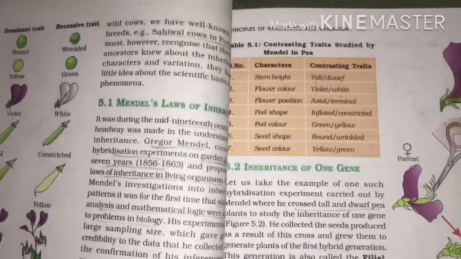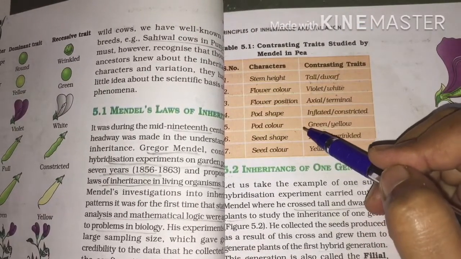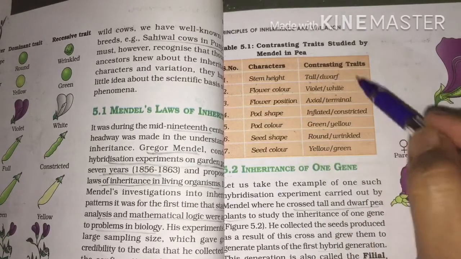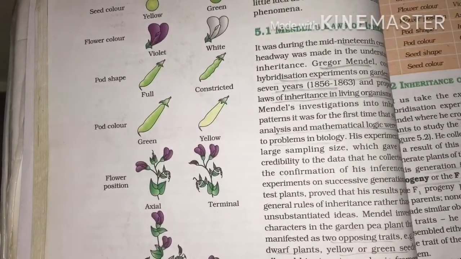So these 7 contrasting characters are very important. They have asked in the exam, write the 7 contrasting characters chosen by Mendel in pea plant. You have to write this table, something similar like this. Now the same thing on page number 70 they have shown here.